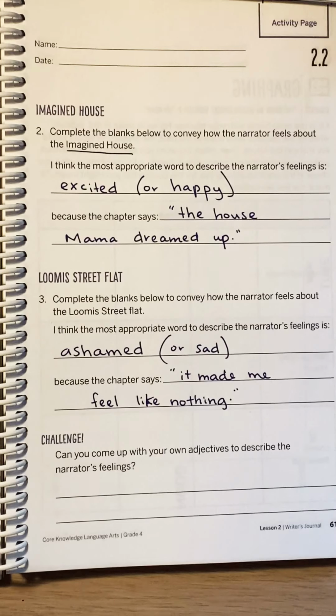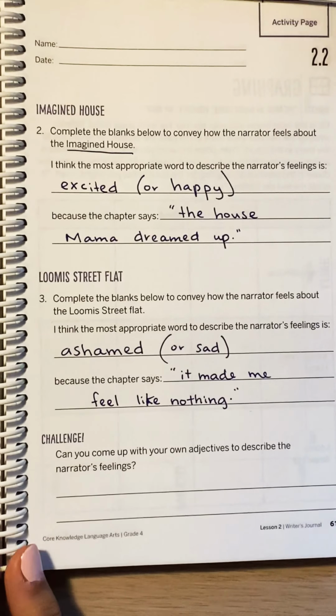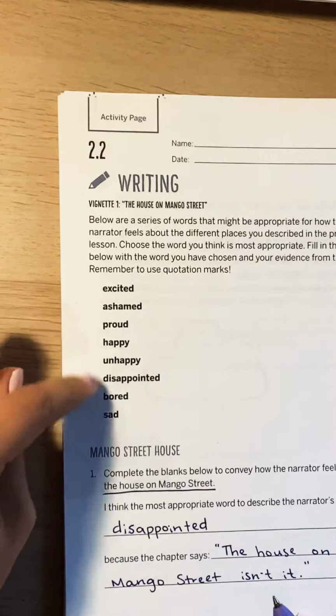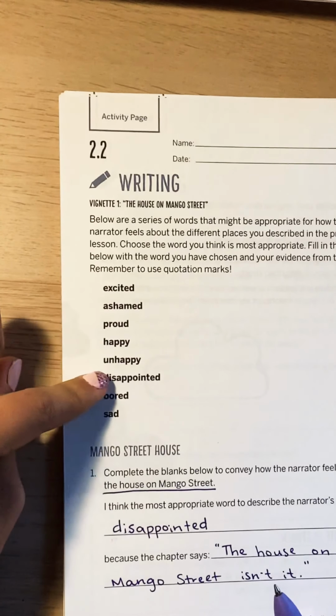Okay, so that's a tough one. Come up with any adjectives you can think of. Maybe she was feeling let down, which is, I mean, kind of the same thing as disappointed, but she was let down with the house on Mango Street because she was hoping for this amazing house. But you can think of any synonyms for any of these words.